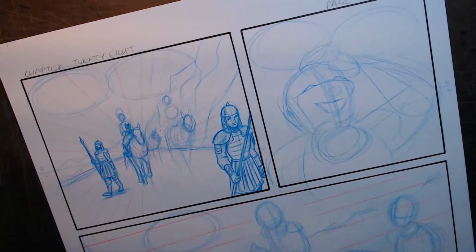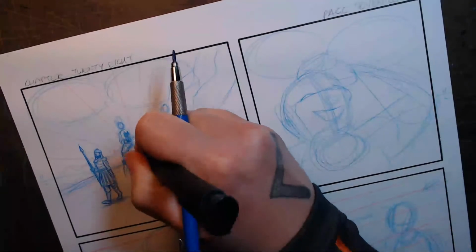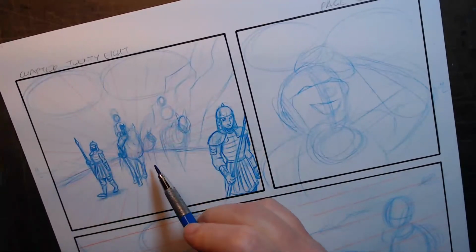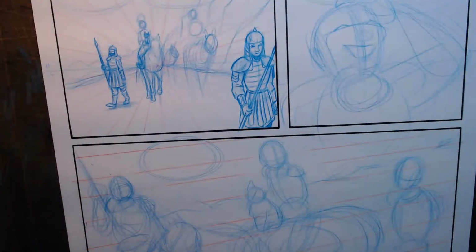Okay. That's more or less. It's such a tiny little horse too. Such a tiny little drawing.